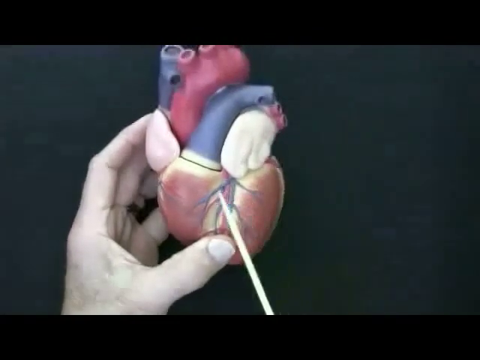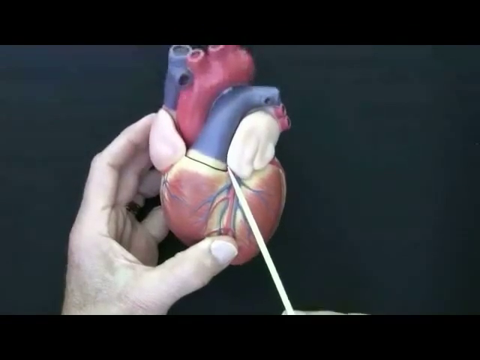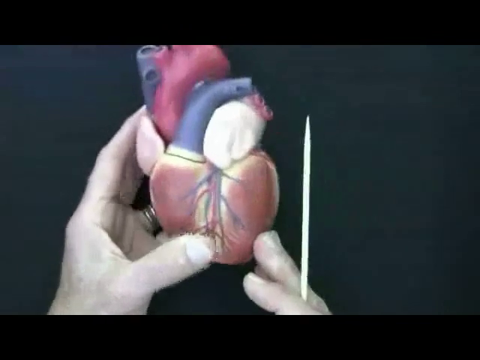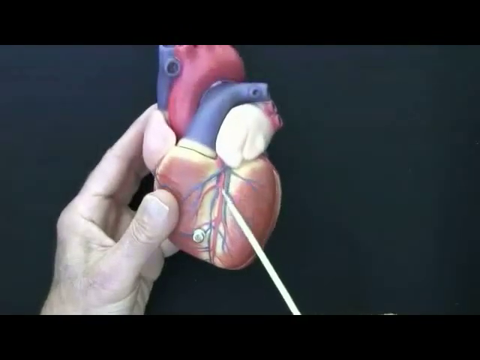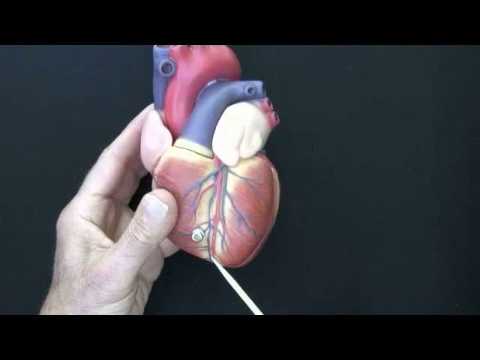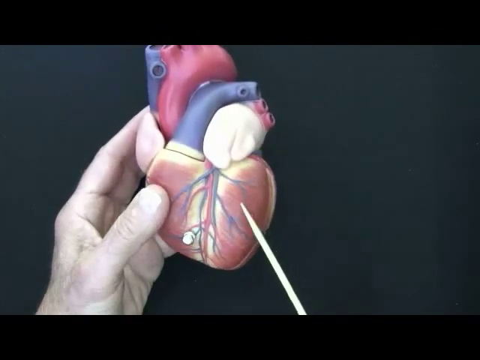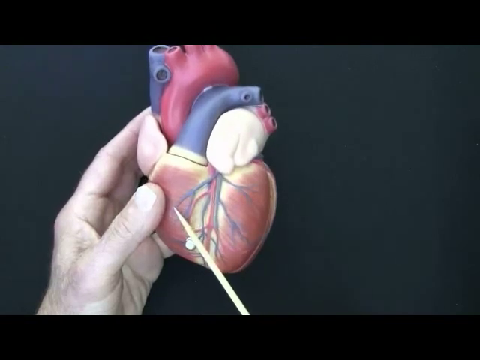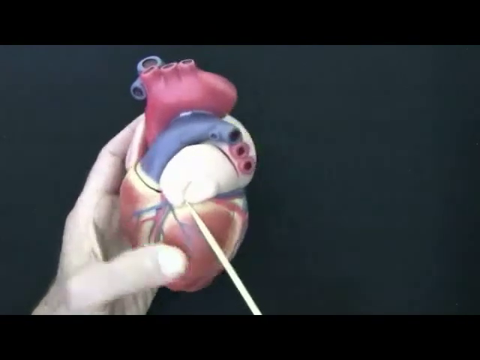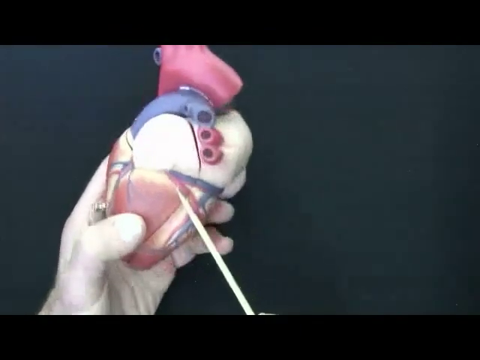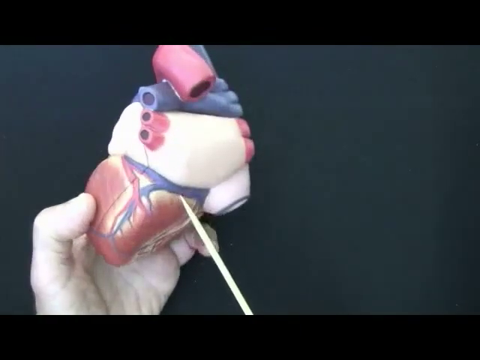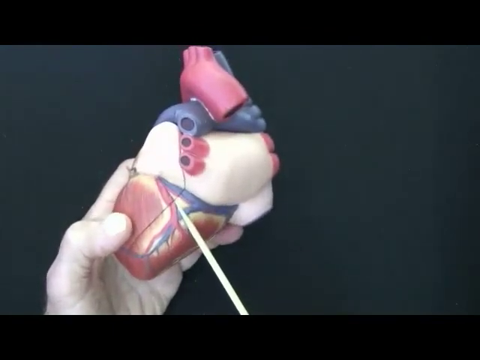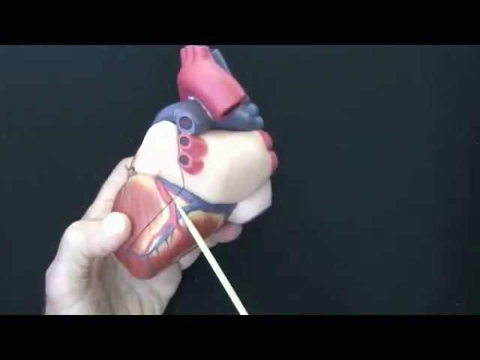The left main coronary artery provides blood to both the left anterior interventricular coronary artery, supplying blood to the left ventricle and also parts of the right ventricle. But the other branch of the left main coronary artery courses around the back of the heart, and this is called the circumflex coronary artery.